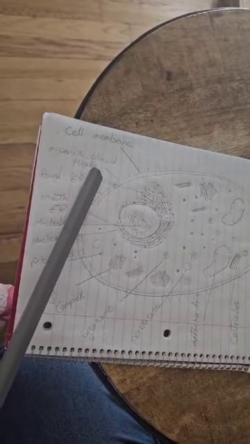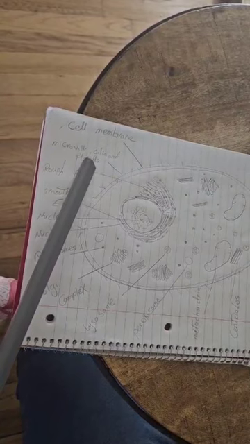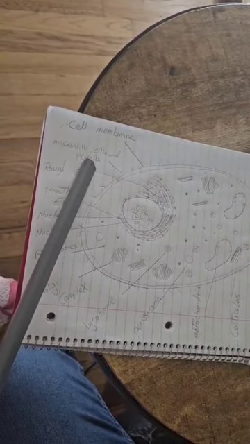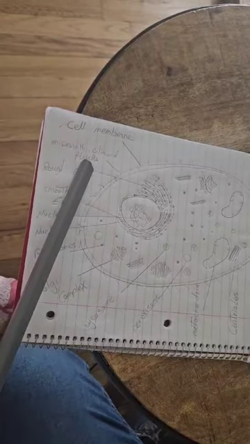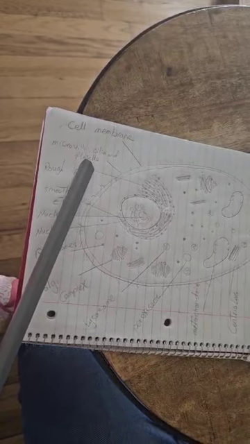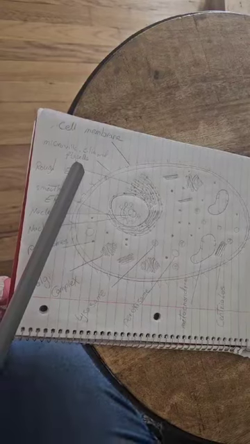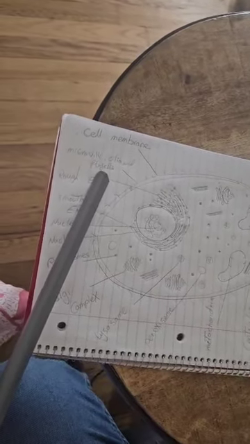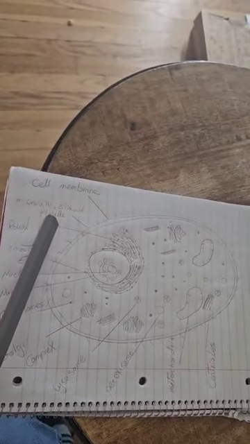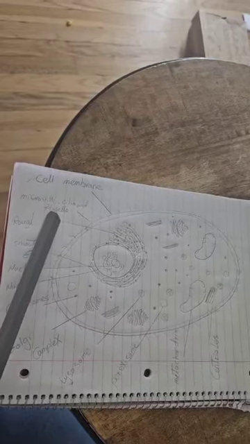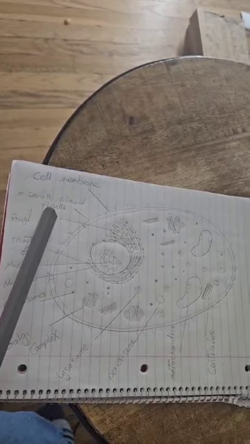Then we will talk about transportation across the cell membrane. We have two types of transport. The first one is passive transport, like diffusion and osmosis. For example, substances move from a high concentration to a lower concentration, in or out, in a simple way, in diffusion or osmosis.